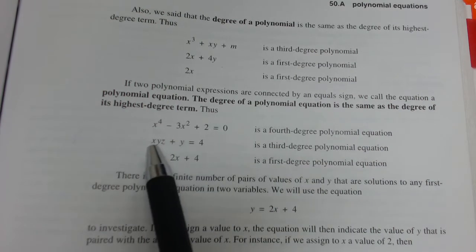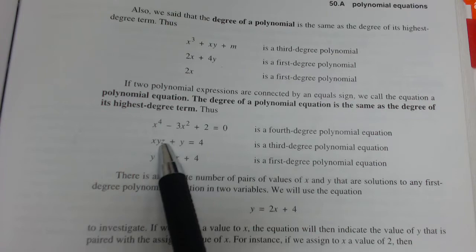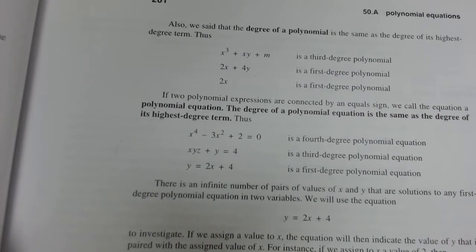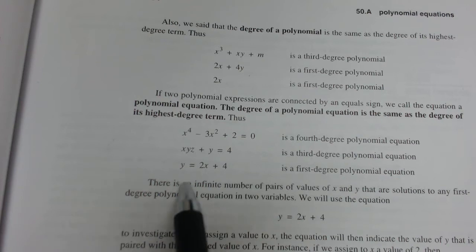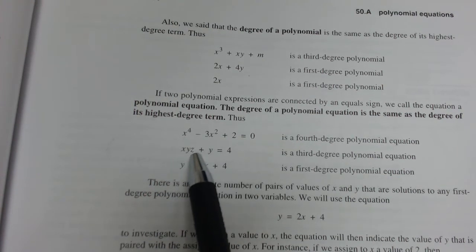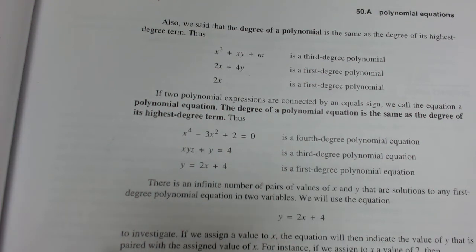And the reason why is because we have 1, 2, 3 variables. So the degree of a polynomial equation is dependent on the highest exponent and the number of different variables. Okay? And that's as they're being multiplied, right? So the concept here is I've got 1, 2, 3 unknowns that are all being multiplied by each other. So that counts as a third degree polynomial.